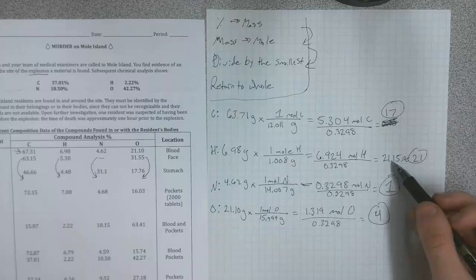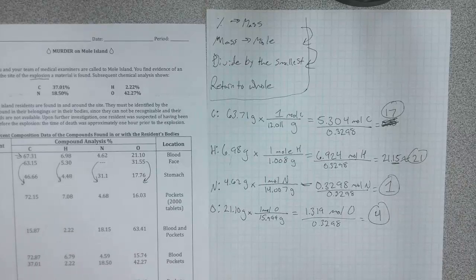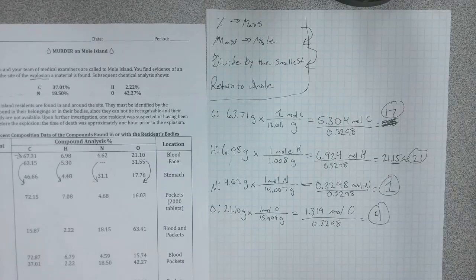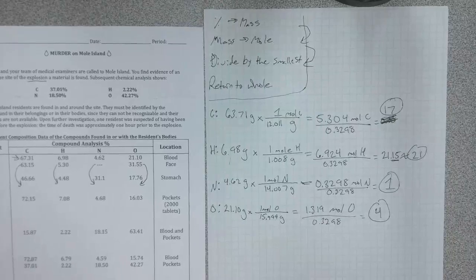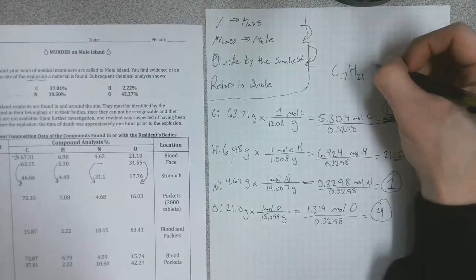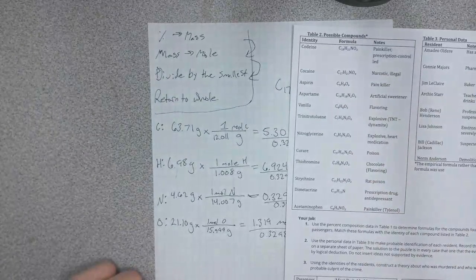Now, the reason why I could switch 21.15 to 21 is because, honestly, 0.15 is not going to be an easy number to get to whole while keeping the other numbers here whole. A lot of times, if this decimal is very close to a whole number, you can just round up or down depending on which direction you need to go, okay? So I have my empirical formula now. My empirical formula here would be C17H21NO4. And this would refer to cocaine.